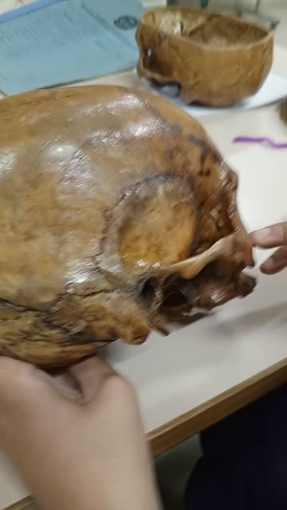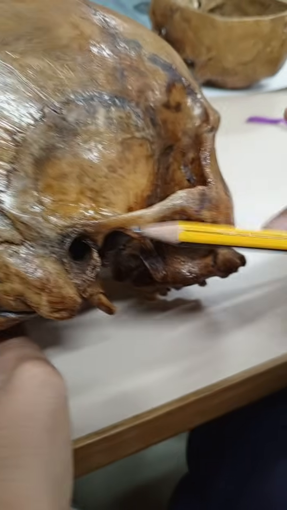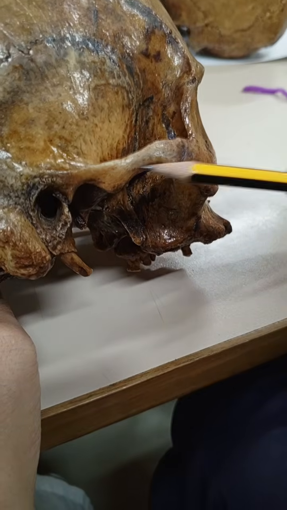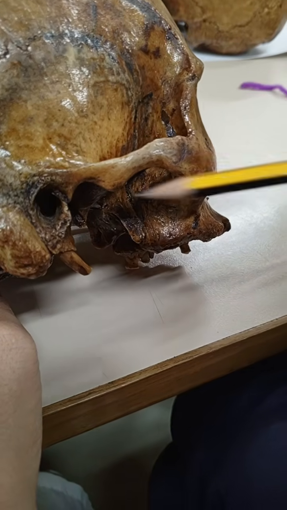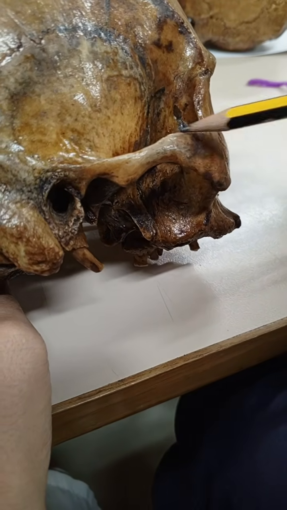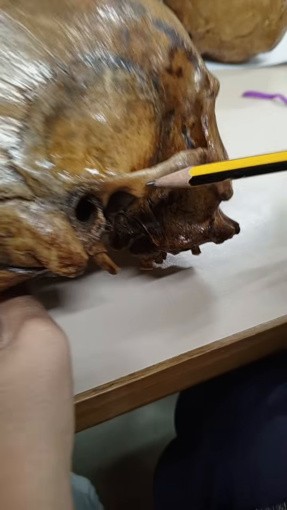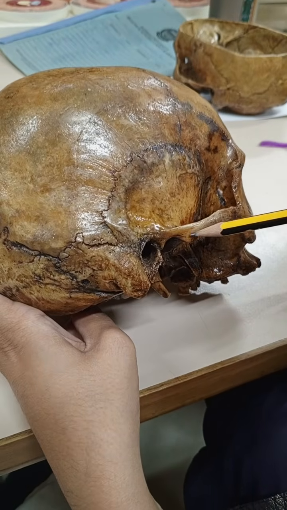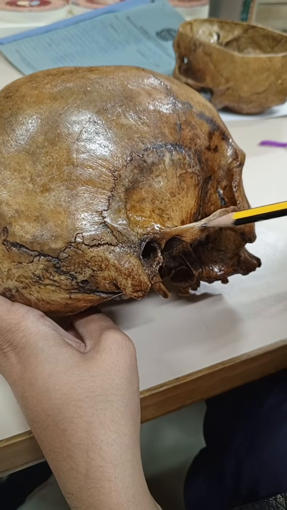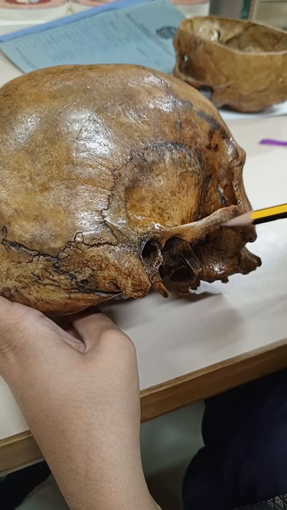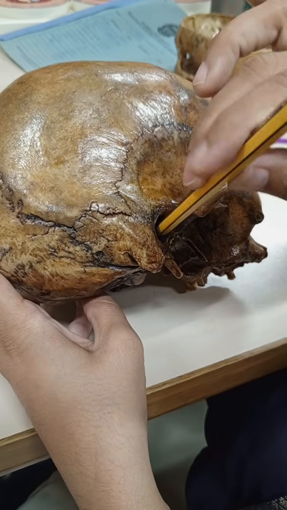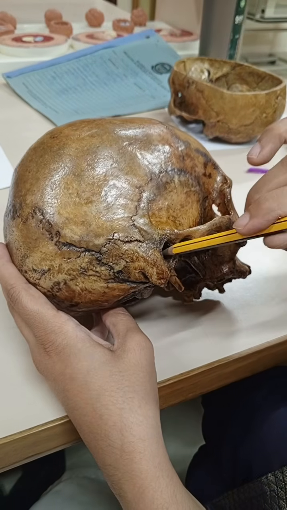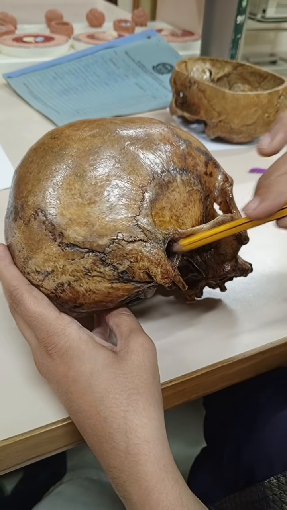Okay, now we come to the zygomatic part. This is the zygomatic bone, and this is the zygoma. This is the maxillary process of the temporal bone, and this is the temporal process of the zygomatic bone, and here lies the external acoustic meatus. Another name for this part is the external auditory meatus.